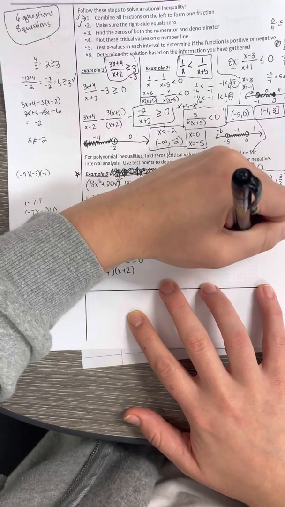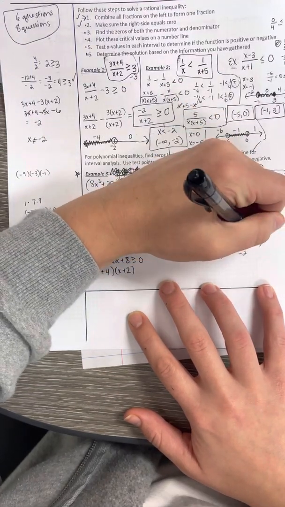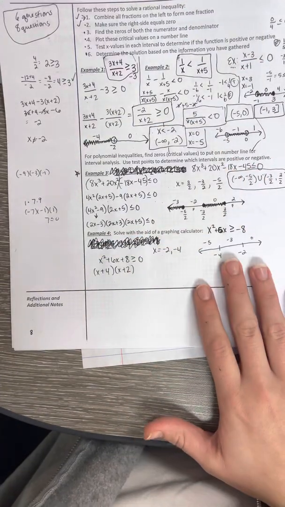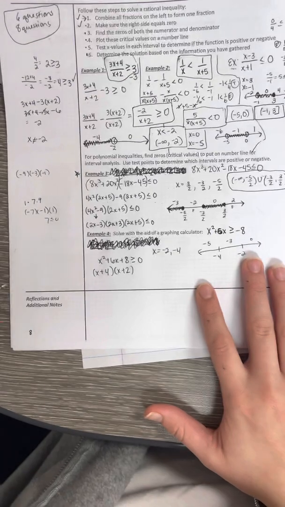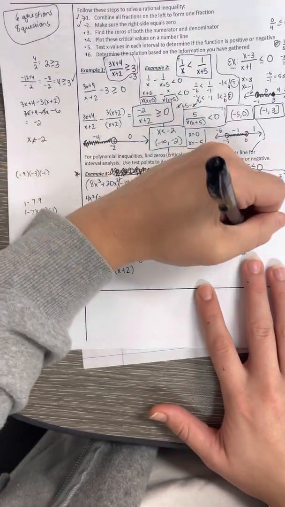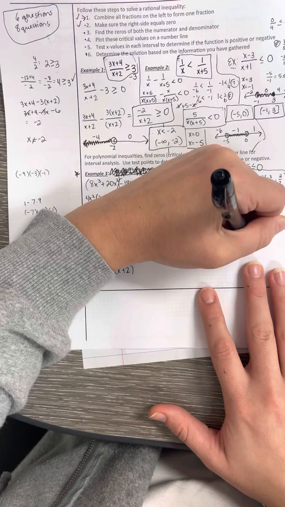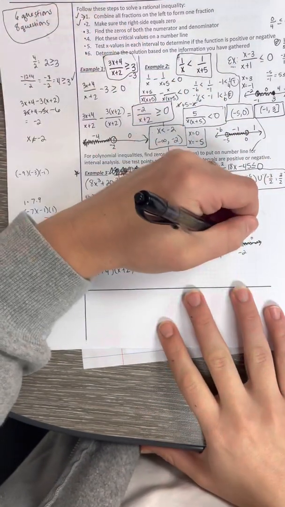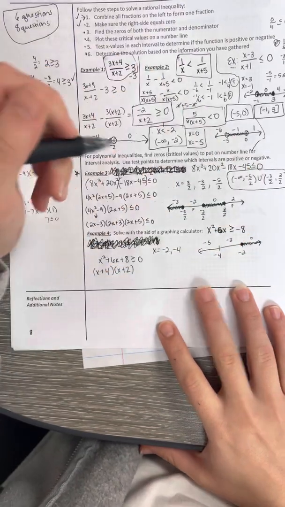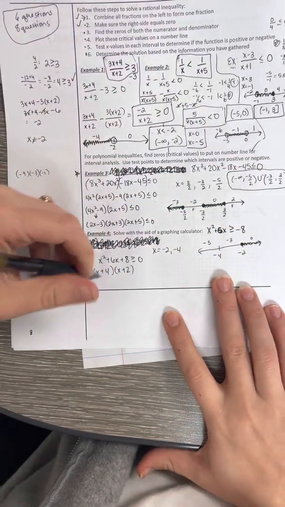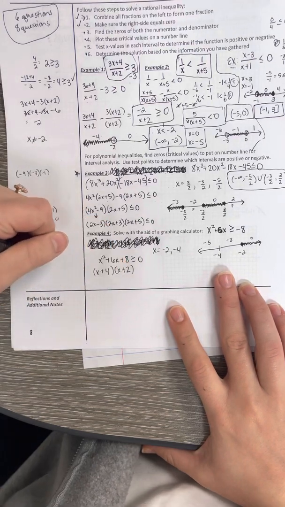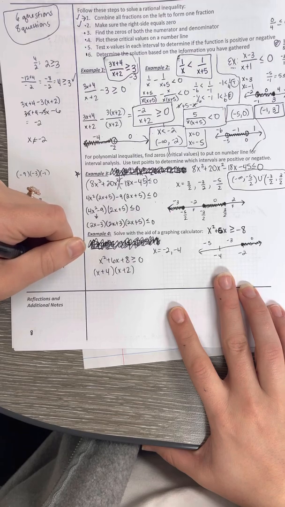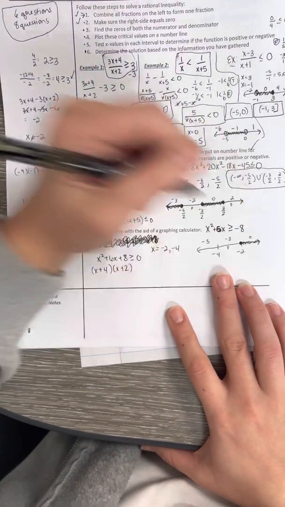So I have negative 4, negative 2. I will use 0, negative 3, and negative 5, just always picking numbers in between. So if I plug in 0, I would get 8 is greater than or equal to 0, so that's true. We will include negative 2. If I plug in negative 3, I would get 1 times negative 1, which would be negative 1. Greater than or equal to 0, false, so we cannot use this area.